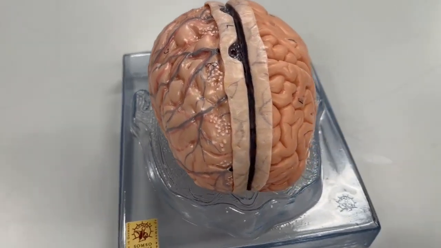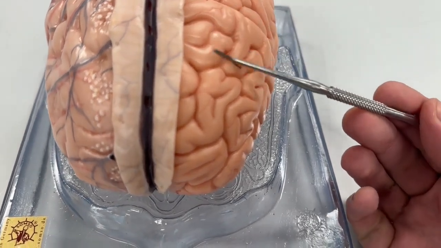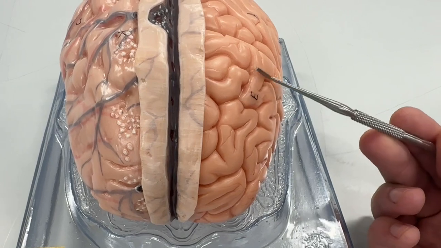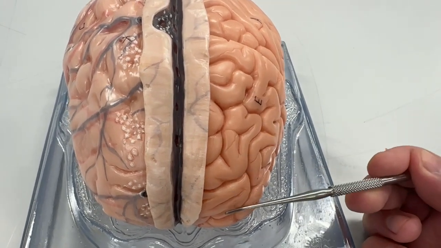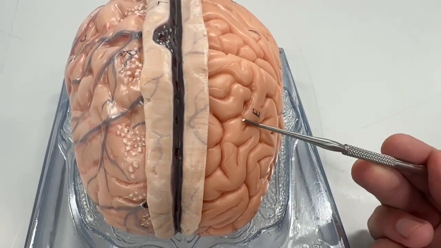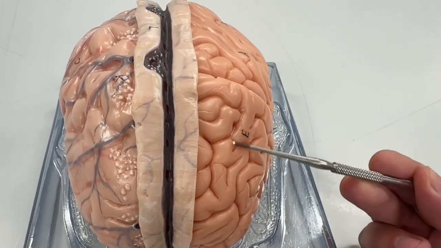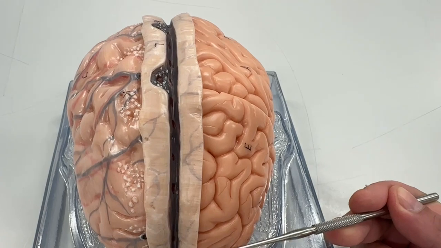So the pia mater is going to lie right on the surface of the brain. It's a very thin layer. If you do a sheep brain dissection, you can see just how intimately associated the pia mater is with the nervous tissue of the brain.